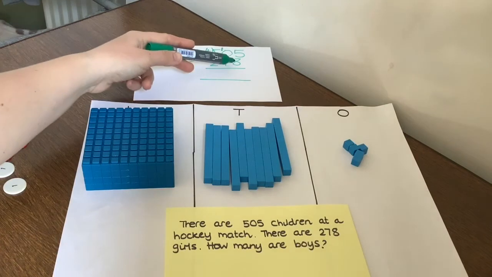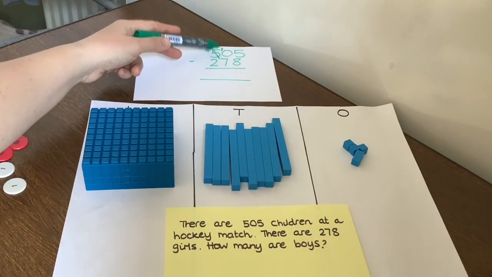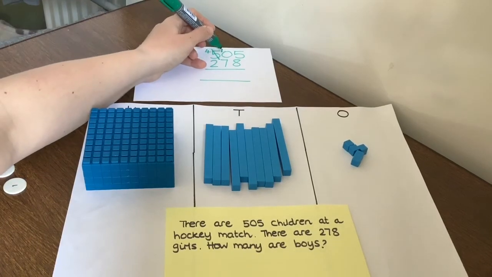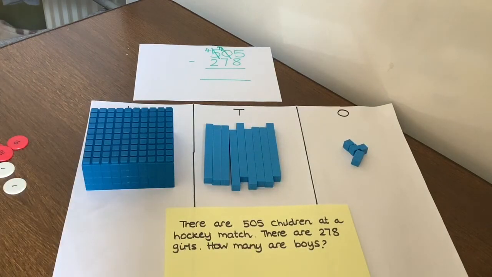So we have more on the floor, we can go next door this time to get some more. So my 10 tens, I'm going to make 9 tens. Let's do that. And then I can get my 10 ones to go into the ones column. So 1, 2, 3, 4, 5, 6, 7, 8, 9 and 10.